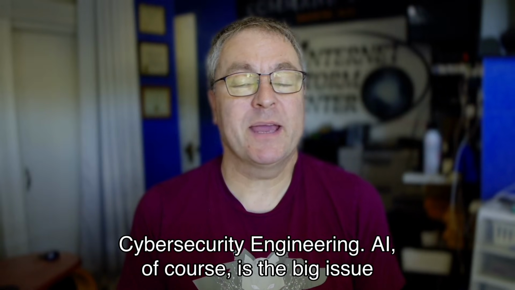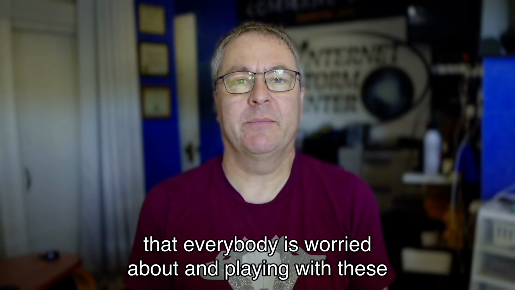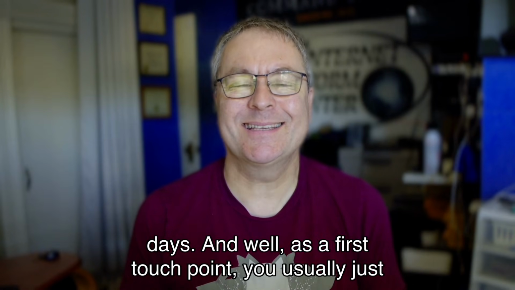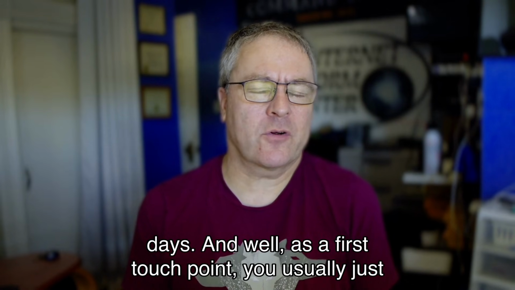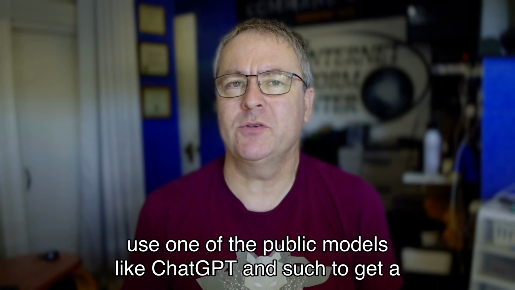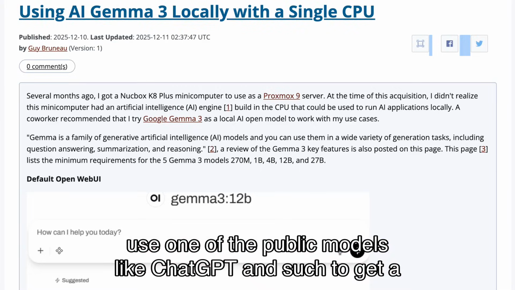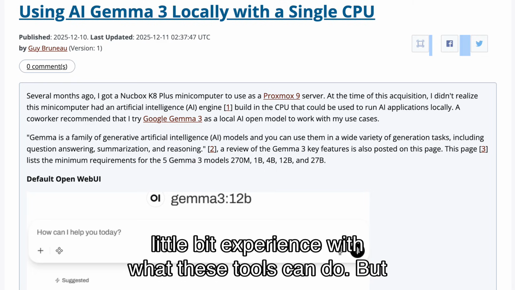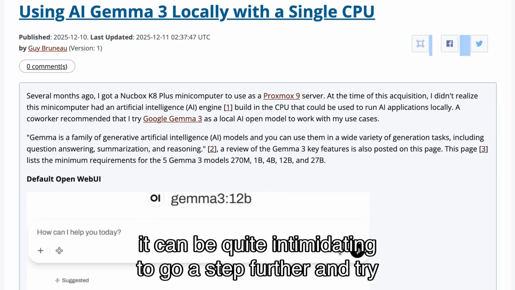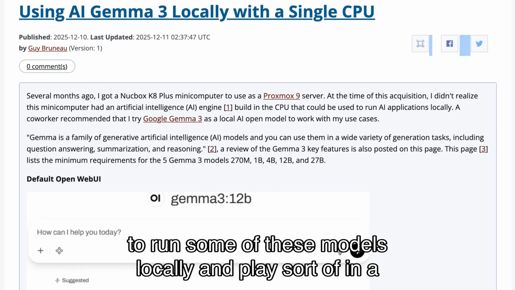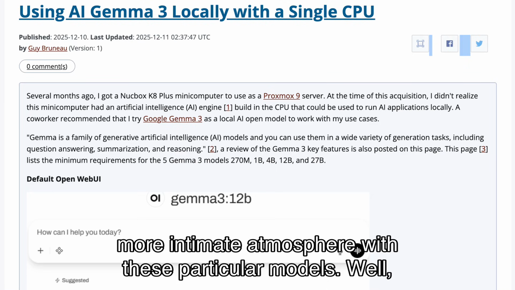AI, of course, is the big issue that everybody is worried about and playing with these days. As a first touch point, you usually just use one of the public models like ChatGPT and such to get a little bit of experience with what these tools can do. But it can be quite intimidating to go a step further and try to run some of these models locally and play in a more intimate atmosphere with these particular models.